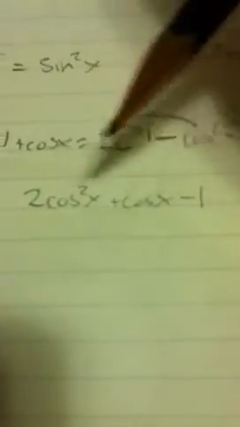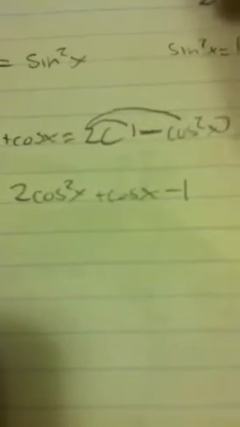Now we want to move everything to the other side, so it's going to be 2 cosine squared of x plus cosine of x minus 1. Now we have a quadratic problem, so from here we want to factor it out into each individual part.